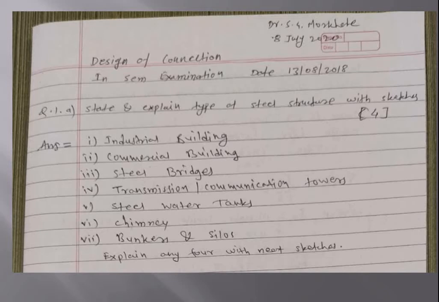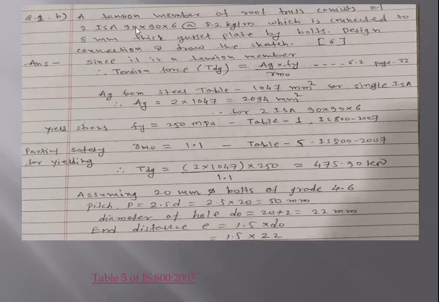Okay, now next, design questions. See, since it is a tension member, its load is not given. If load is not given in the numericals, then you can calculate that load by using the formula given in the code. That formula is tension force Tdg is equal to Ag fy by gamma m0, the partial safety factor, which is given in section 6.2, page 32.